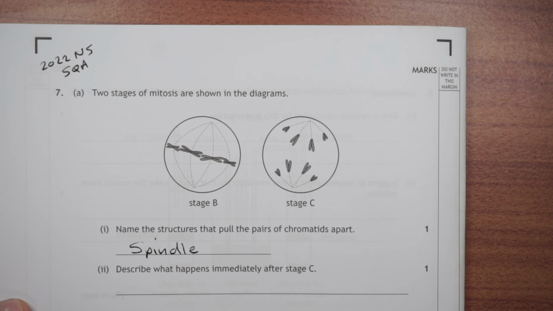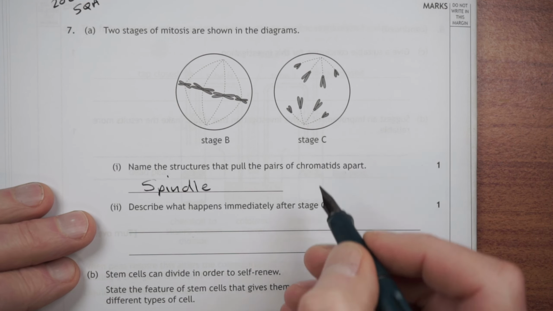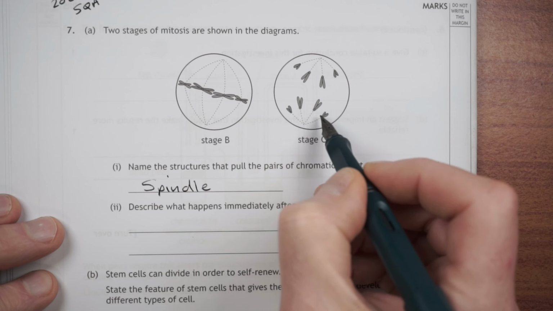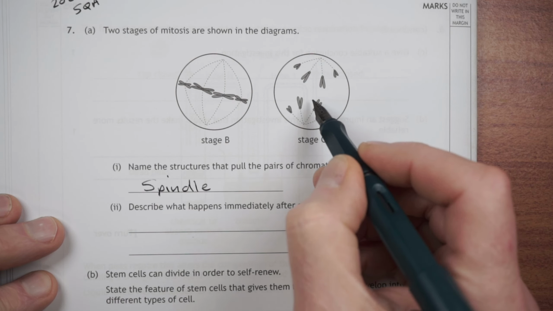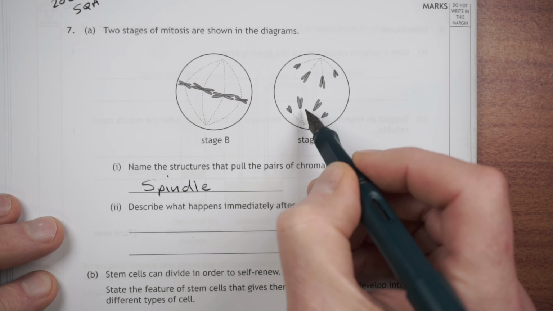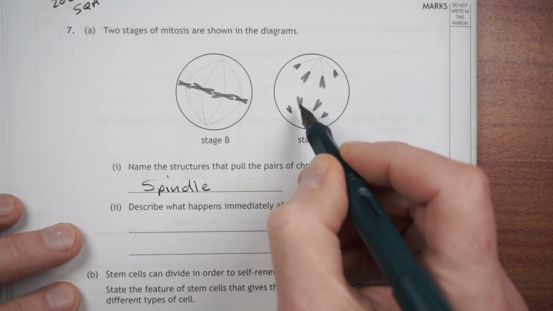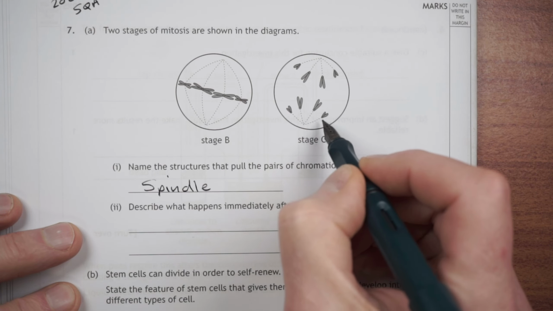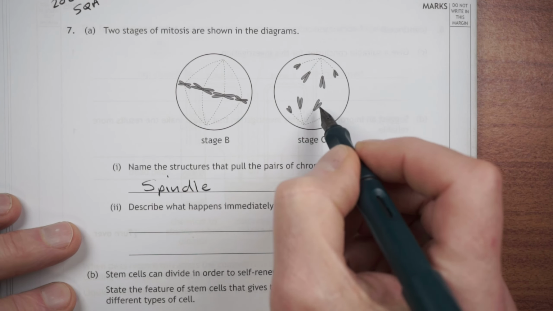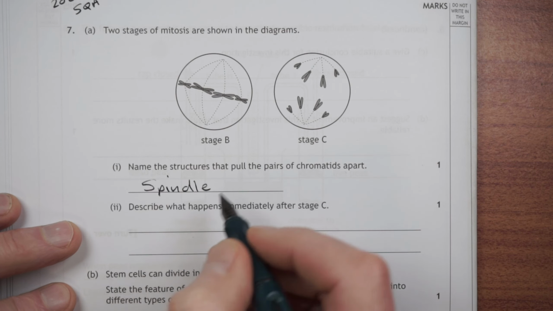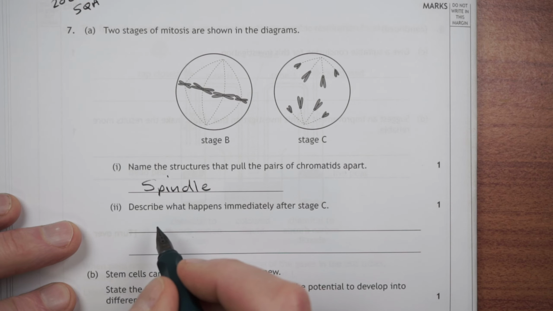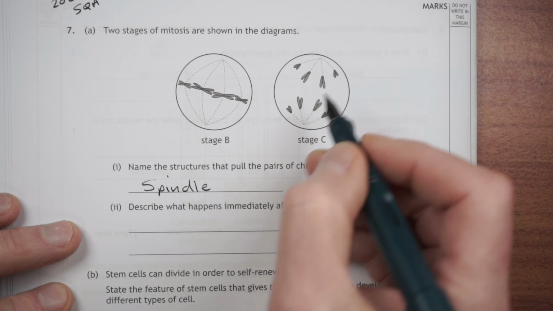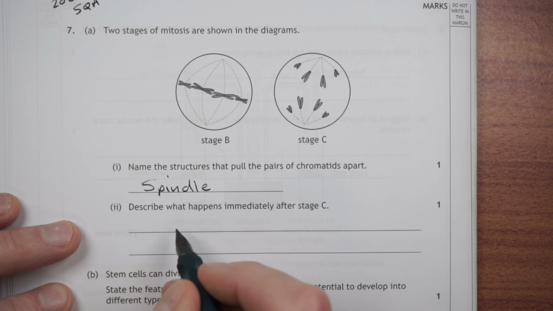Okay. Now, describe what happens immediately after stage C. So stage C has the chromosomes. The new chromosomes now have been pulled to either end of the cell, and they will now decondense and form a new nucleus once they have been surrounded by a nuclear membrane. So the next thing that has to happen is the nuclear membrane has to form. So a nuclear membrane will form around each set of chromosomes, or we could say that just two nuclei form.